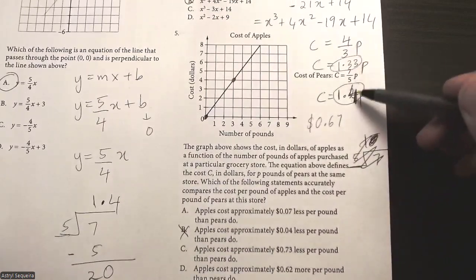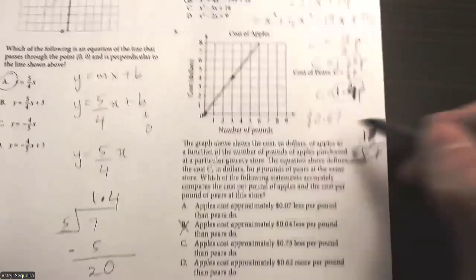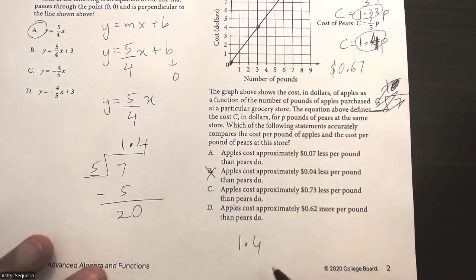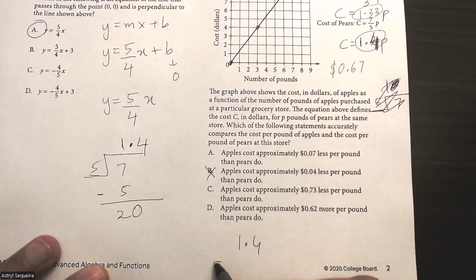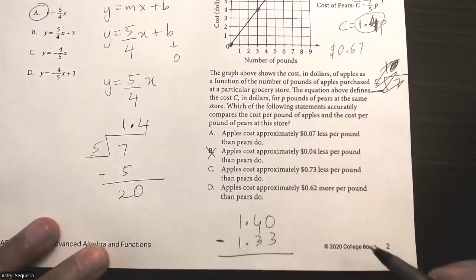0.07. Maybe I did my subtraction wrong. 1.4. Let me do my subtraction over here. 1.4 minus 1.33. I'm pretty sure I did my subtraction wrong now.